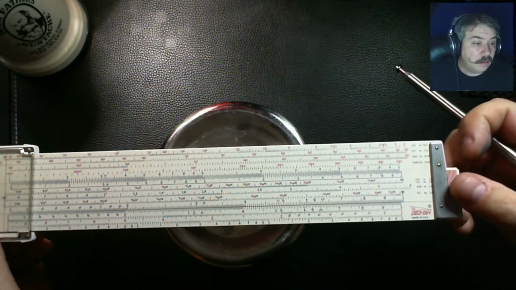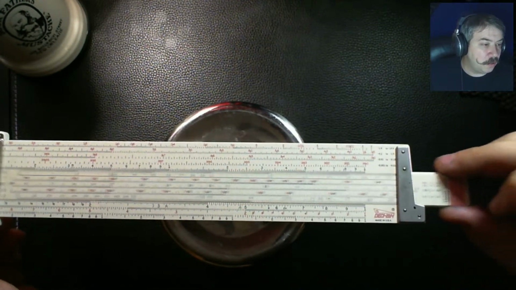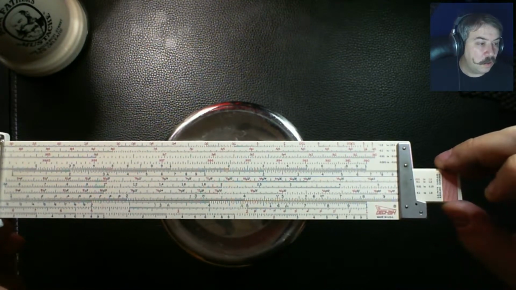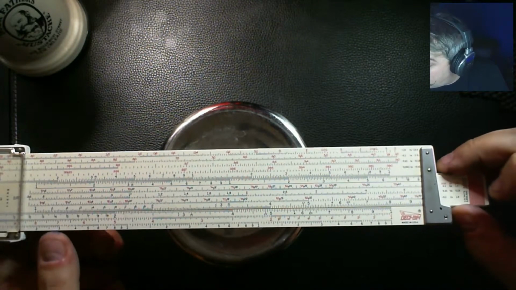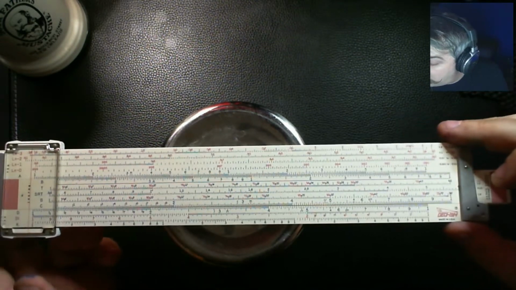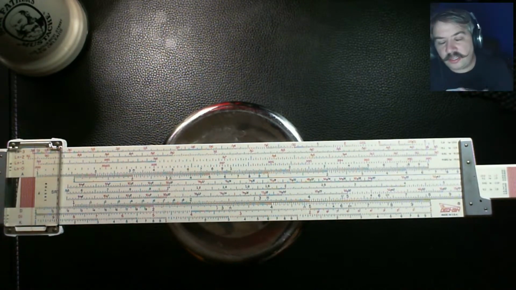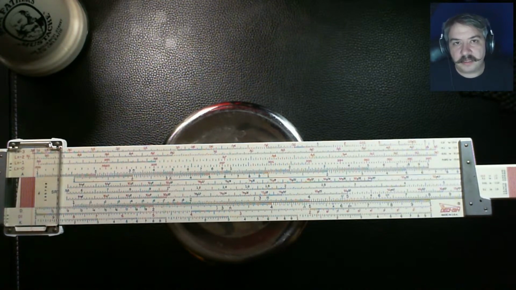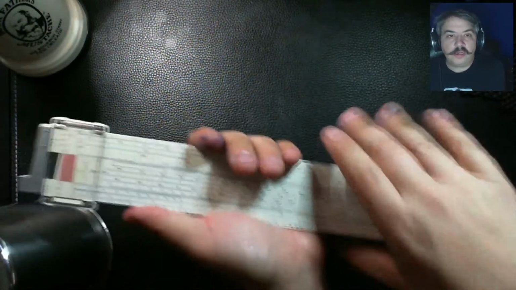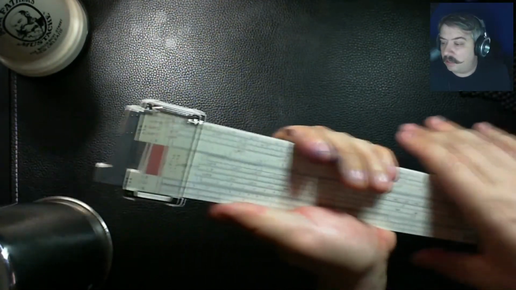For that, let's see what scale we need. I'm looking at the monitor right now. We're going to put the 6 on the 7.5. Are we doing good there? 6 on the 7.5. Come on. There we go. Now, as you can see, the slide slides a little bit easy. And the interesting part is that when you're holding it like this, you can put pressure on that, and it's not going anywhere.